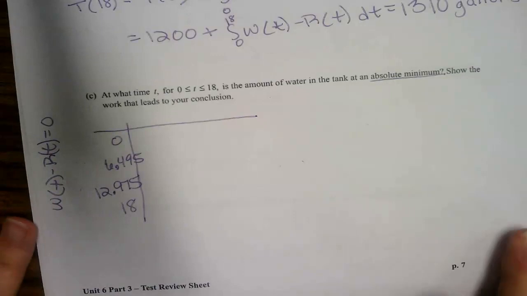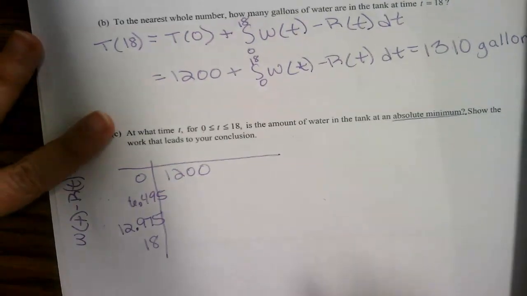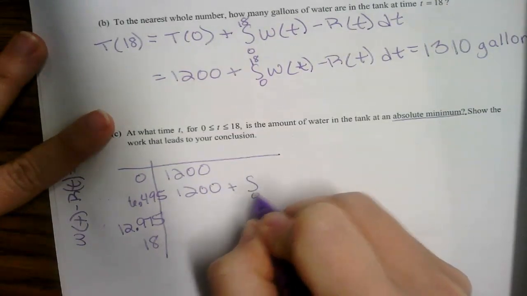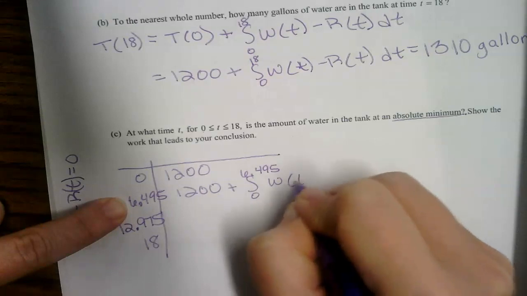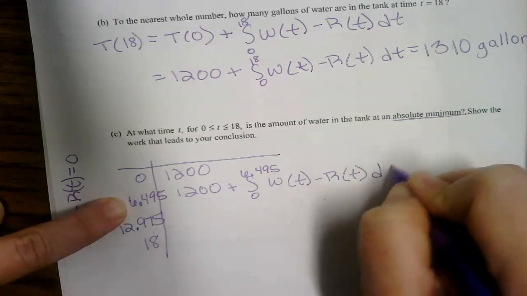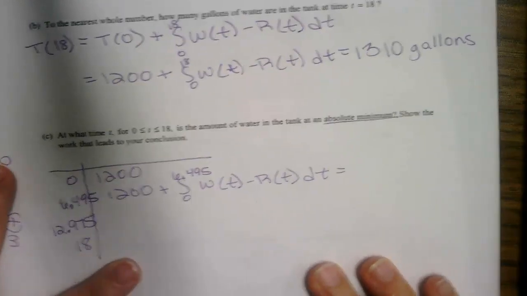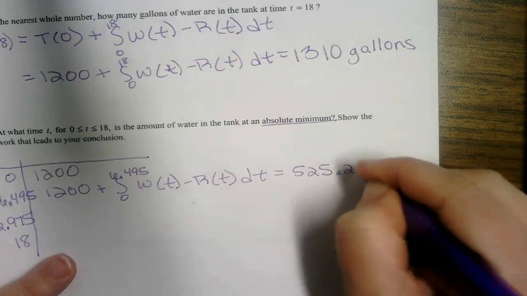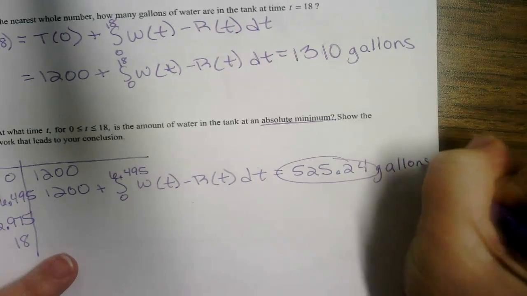Okay. So now what I'm trying to find here is, we already know at 0 it was 1,200 gallons. That one we don't even have to do any math. For the rest of them, you're going to do 1,200 plus the integral from 0 to whatever the value is. This one is 6.495 of W(t) minus R(t). So it's the same math we've been doing. You're going to calculate each one of these, and I'm going to tell you the answer in the end. This one happens to be the lowest. It's 525.24. So this actually ends up being our minimum gallons.